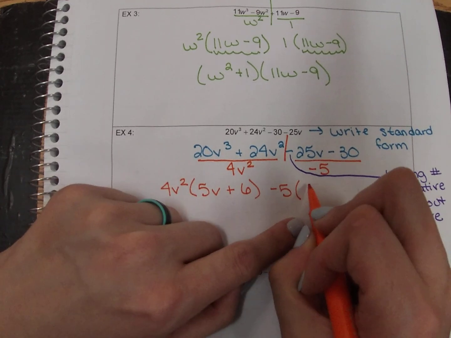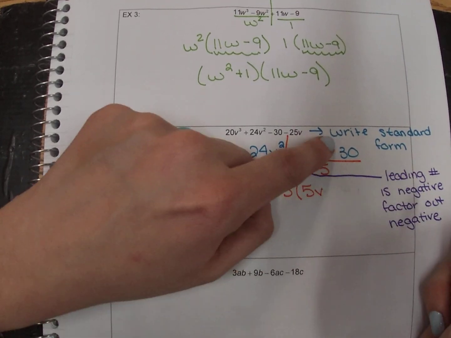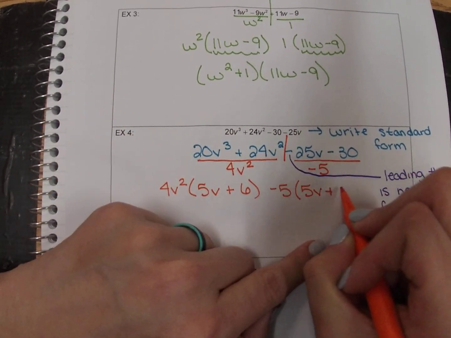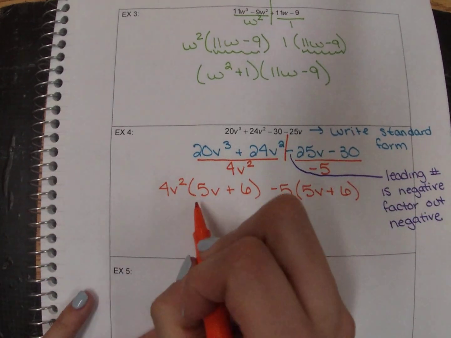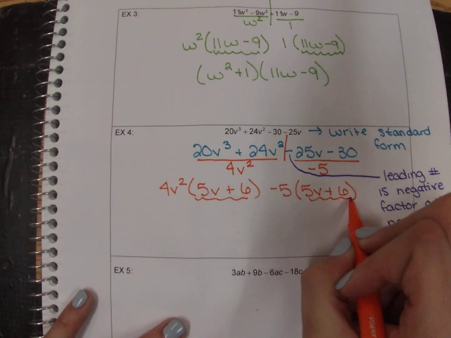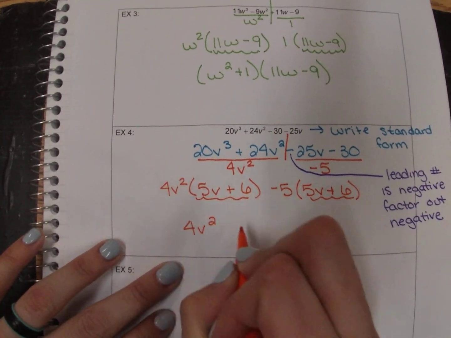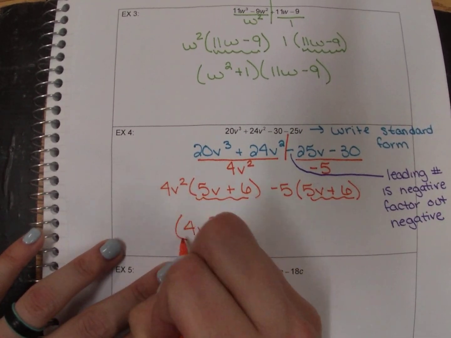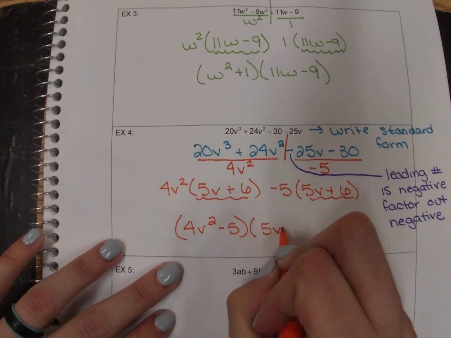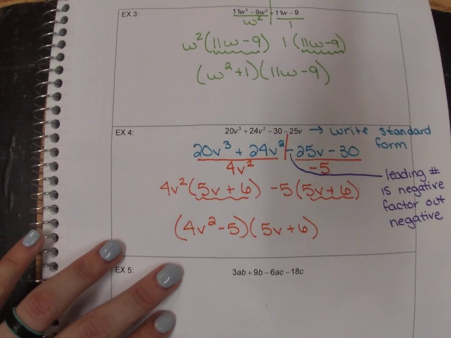A negative divided by a negative gives us a positive. Same thing here. A negative divided by a negative gives us a positive. And now we're in good shape. Our two binomials match. And so we have a 4v squared minus 5 and a 5v plus 6.